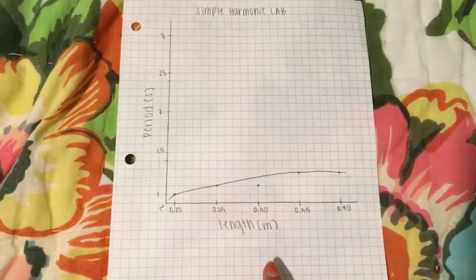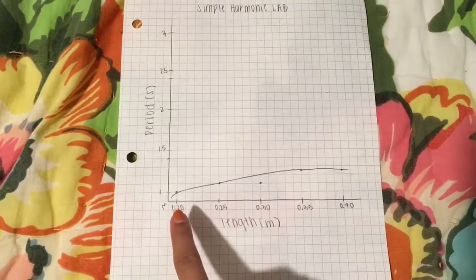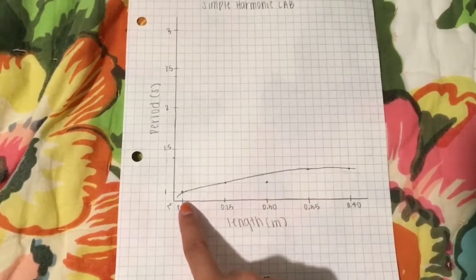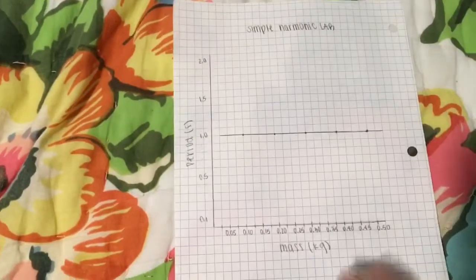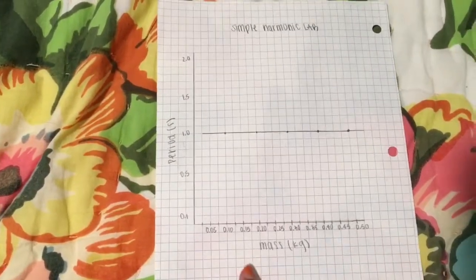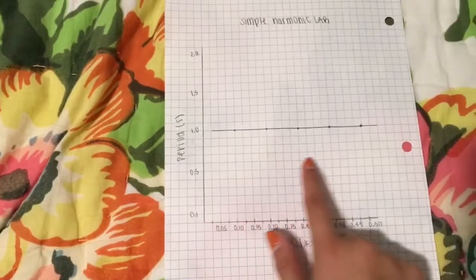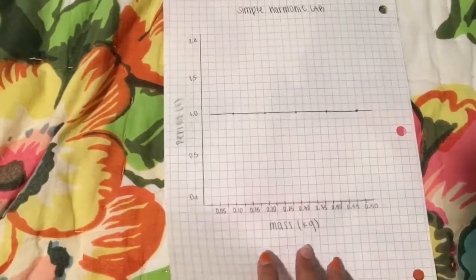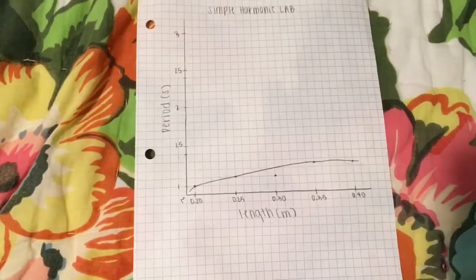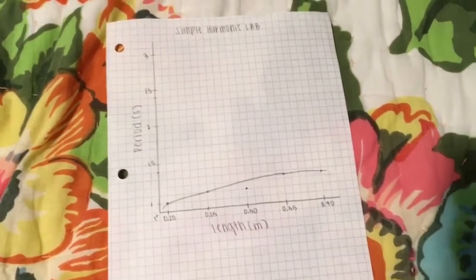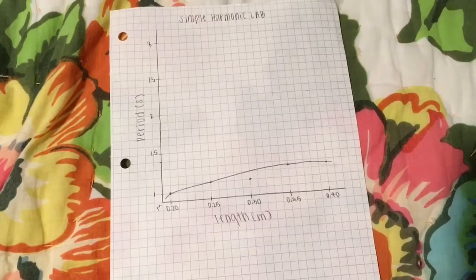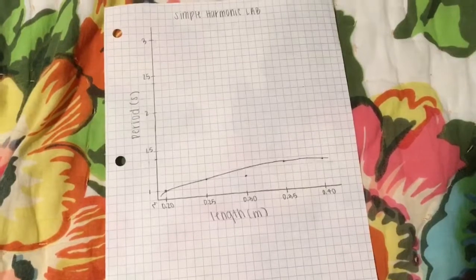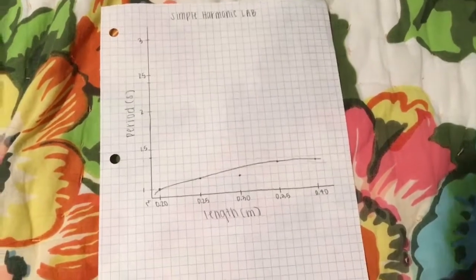As you can see here, when we graph the period versus the length, this line goes like this. But when we graph the period versus the mass, it is a straight line. So this shows that the only thing that affects the period is length. A mass at the end of the bob does not affect the period.